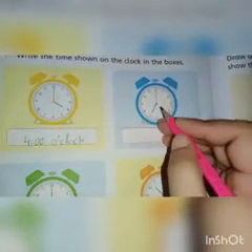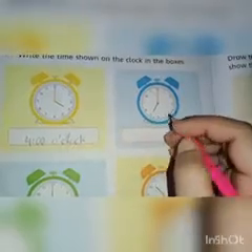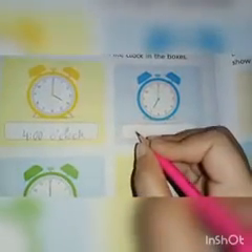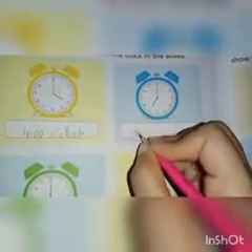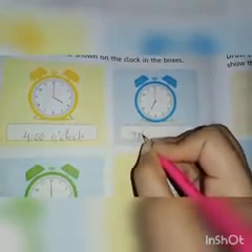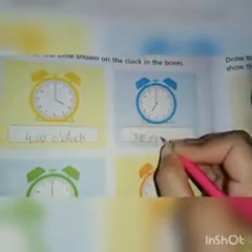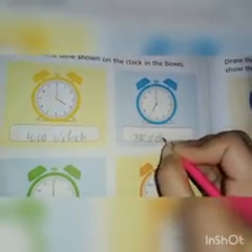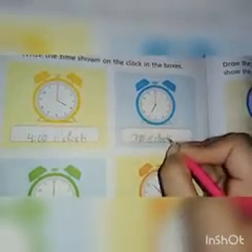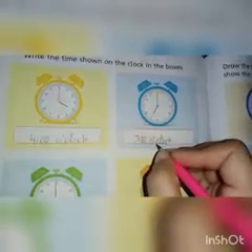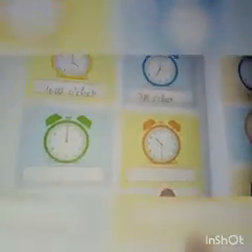So we can say that the time is 7 o'clock. Let's write it. 7 o'clock. O-C-L-O-C-K. Clock. 7 o'clock. Go for the next one.